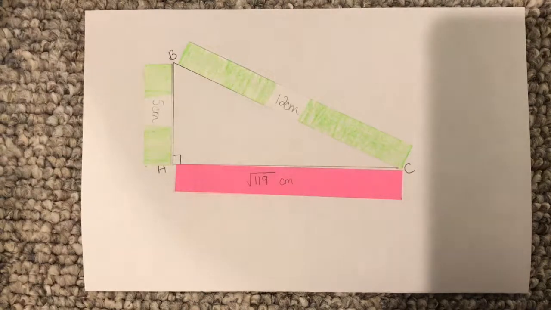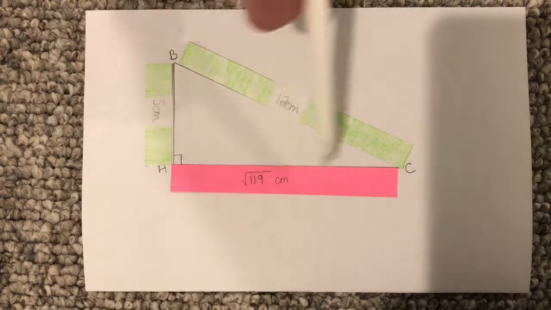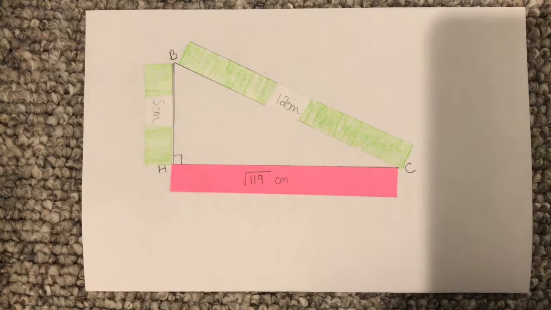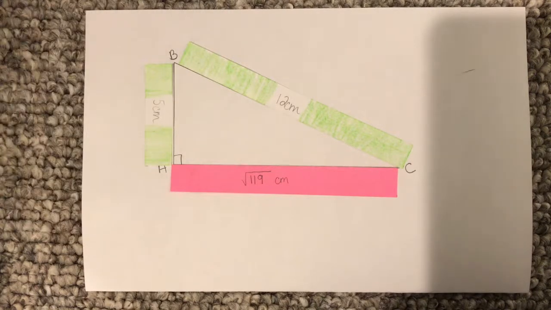Perfect. So we're going to start with the case of it being a right triangle. In a right triangle, if BC is the longest side, AC is going to have to be root 119, sorry, not root 19, root 119. But we don't want it to be a right triangle. We want it to be an obtuse triangle. So what are we going to do?